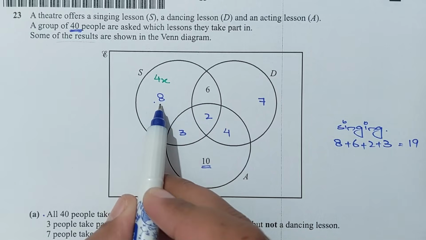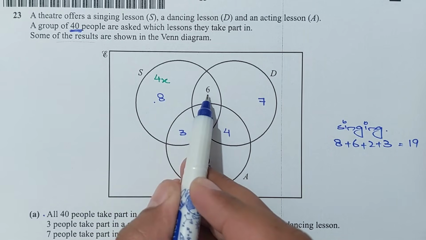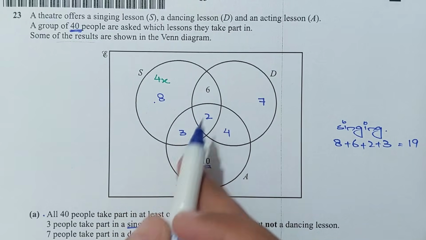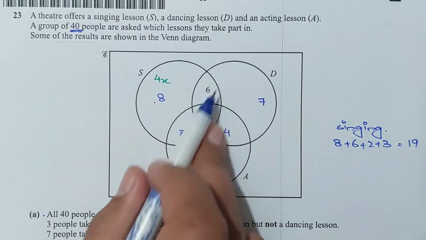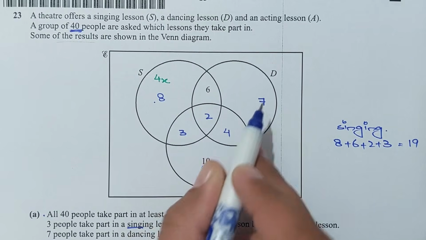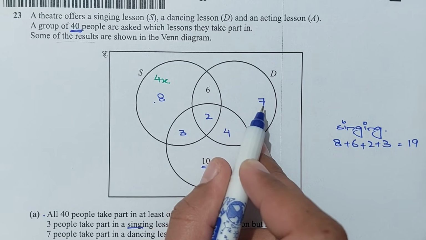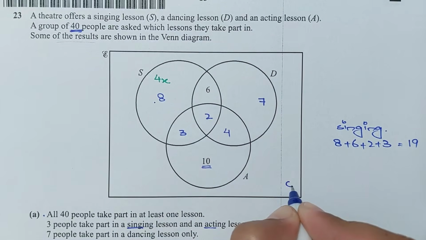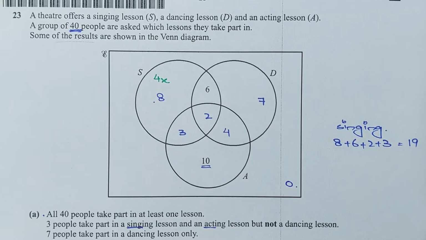Okay, so this is 8 and 6. All right, 8, 6, 2 and 3. This should be 19. 19 and 20, 21, 22, 23. 23 plus 7 would be 30, and 30 plus 10 would be 40. Yes, outside is just 0. Yeah. Now moving back to part B.